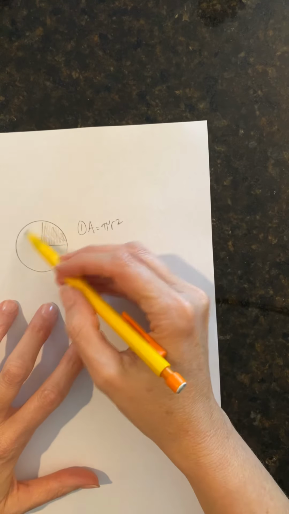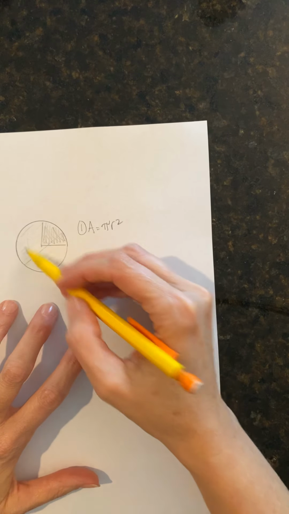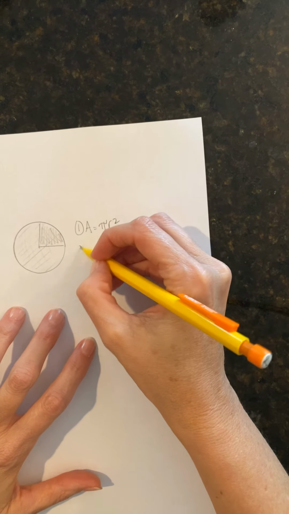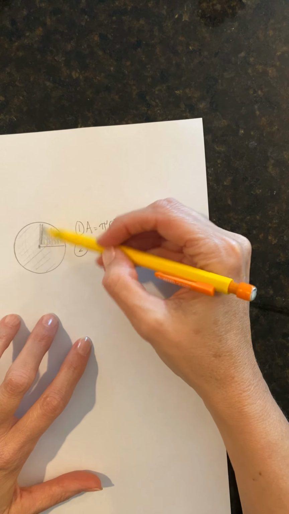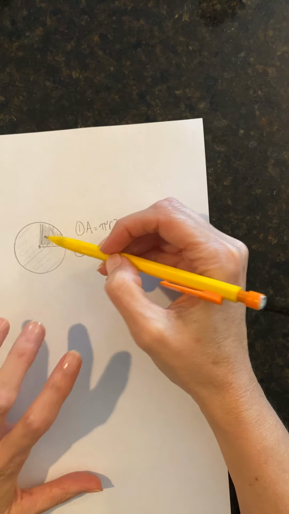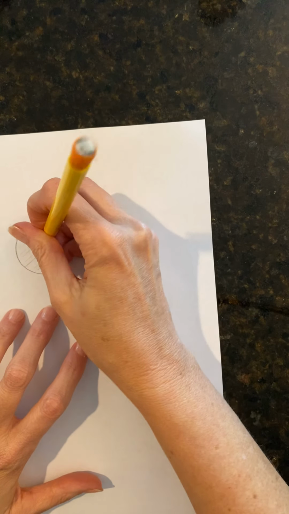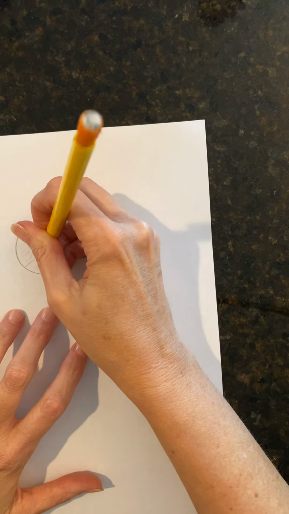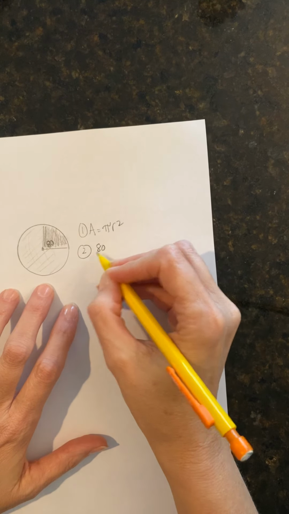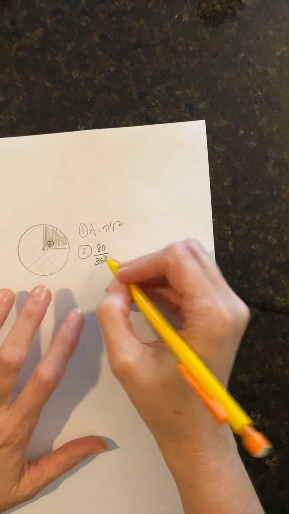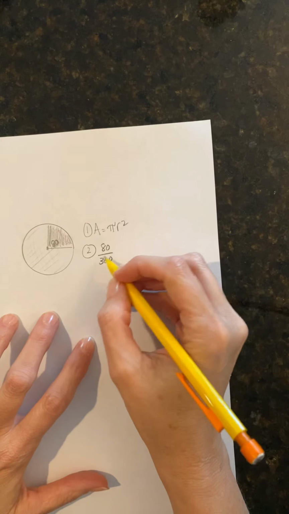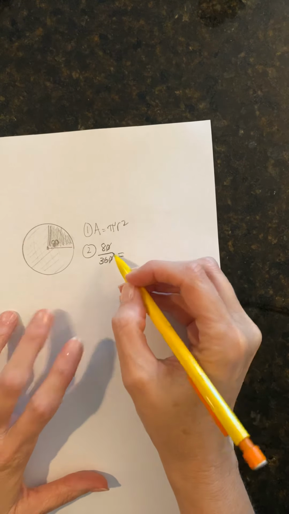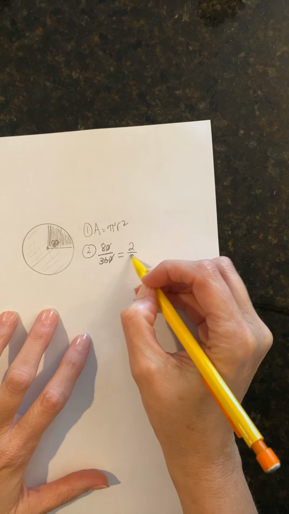Then we would find out what fraction or what part of the circle this slice is, and that depends on the angle measure. Let's say the angle's 80 degrees. That's 80/360ths of the circle, and you can reduce that or leave it unreduced. It'll work either way. Most of you reduced it, so 2/9.